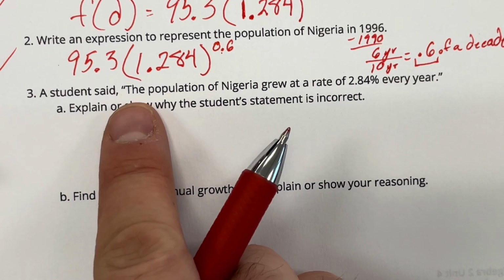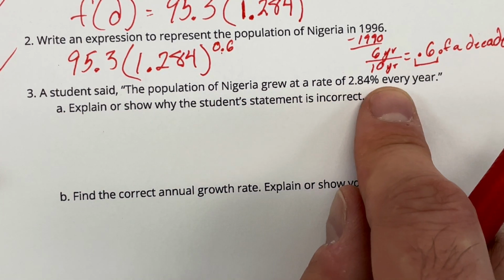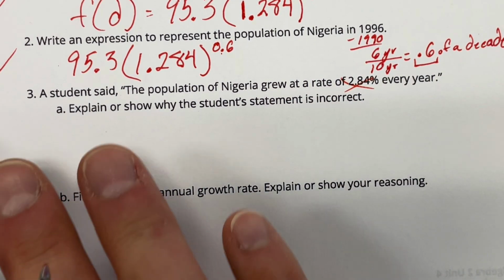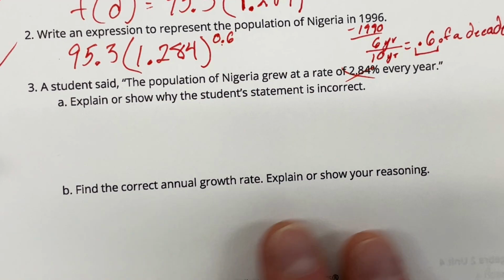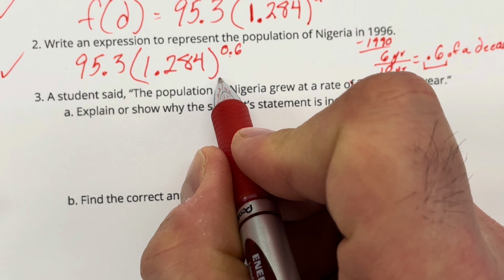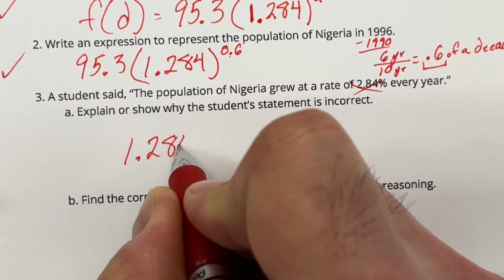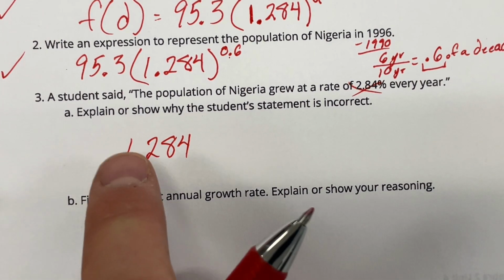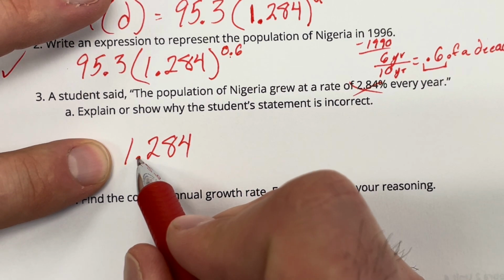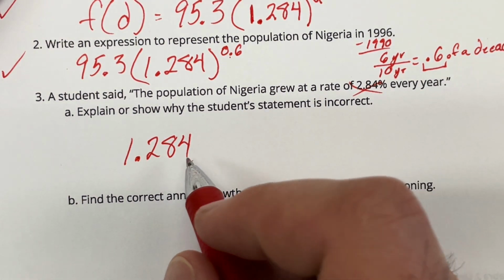A student said the population of Nigeria grew at a rate of 2.84% every year. Explain or show how they're incorrect. Here, let's just say they are wrong. The reason they're wrong is we got to do some math. Here's the thing. This is the growth per decade. 1.284 is the growth every decade. Okay, 28%, but this is the growth factor that says how many people you'll have.